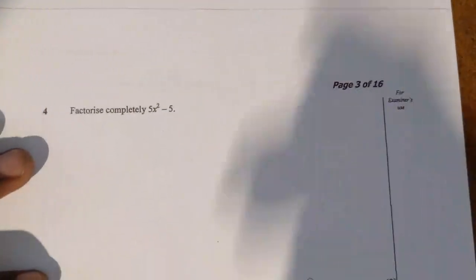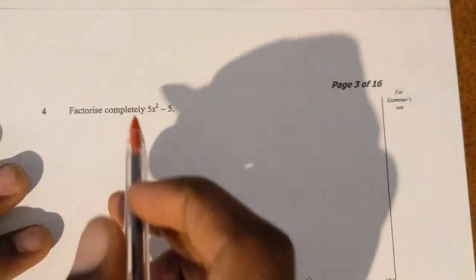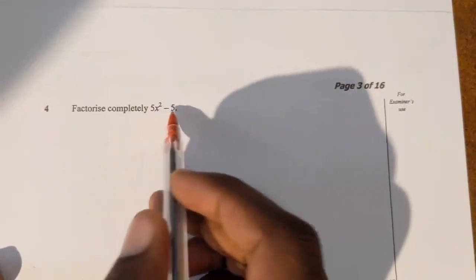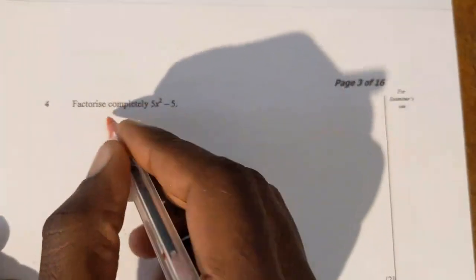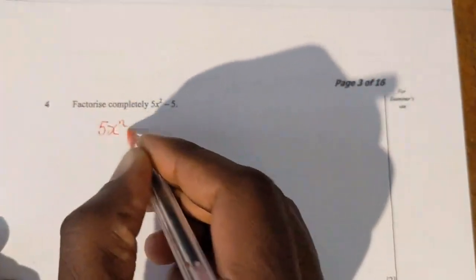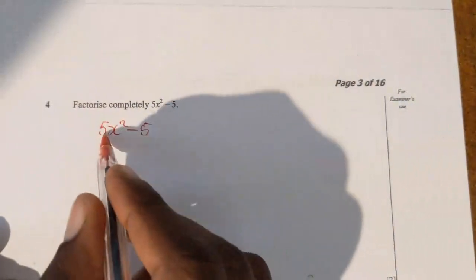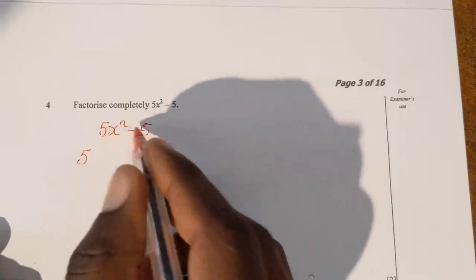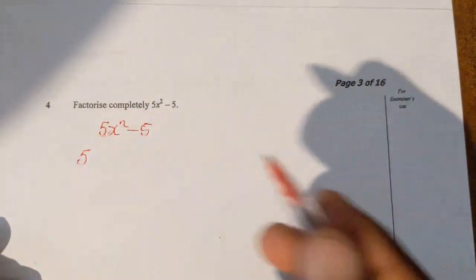So this is our question 4, and it is saying that we should factorize completely this expression here, okay? So when I told you to factorize completely, this is what you're supposed to do. You just look for what is common. We have 5x squared minus 5. So what is common between these two? It is 5. So 5 can go in this and this without leaving a remainder.